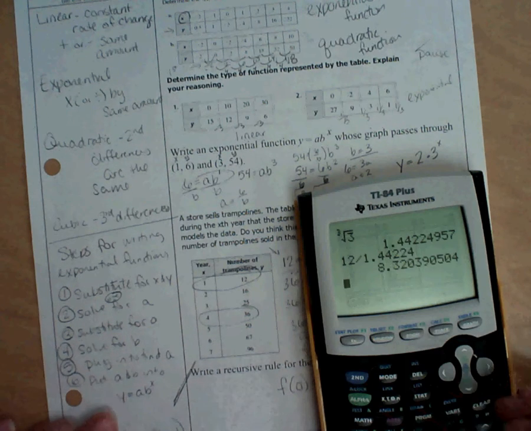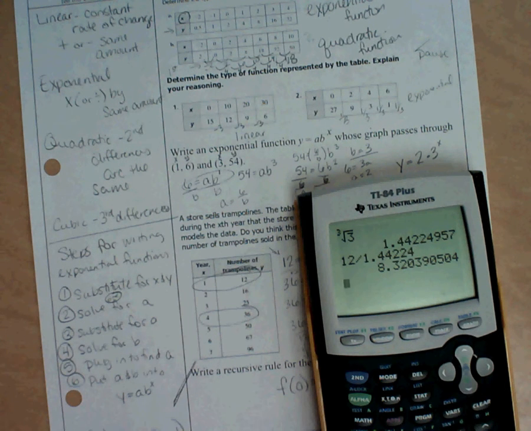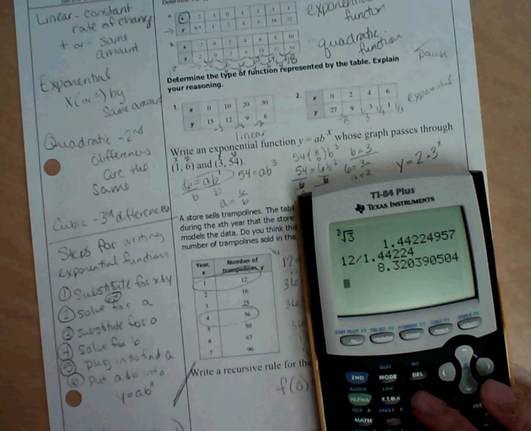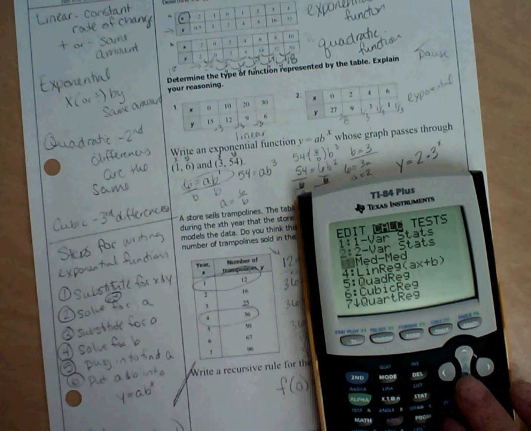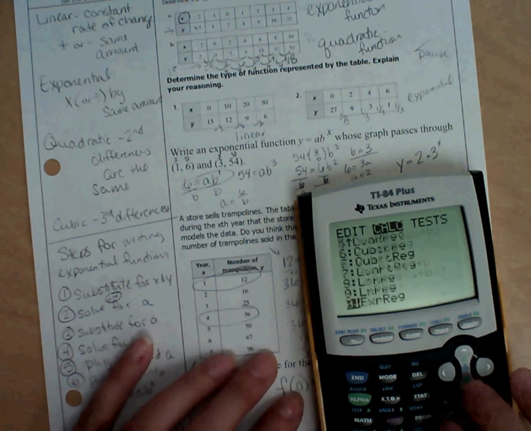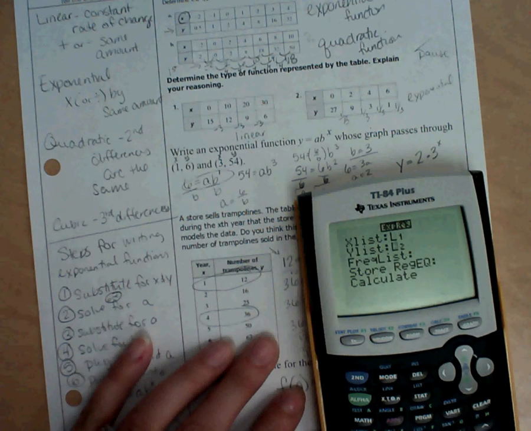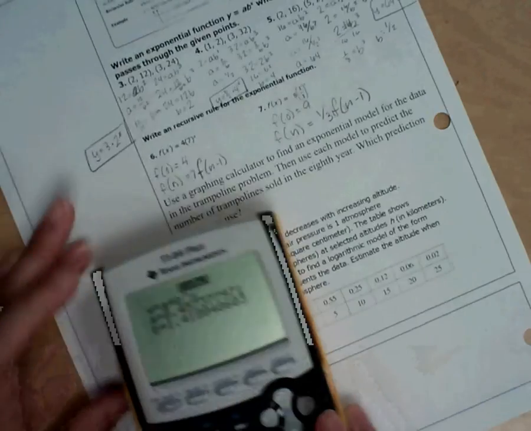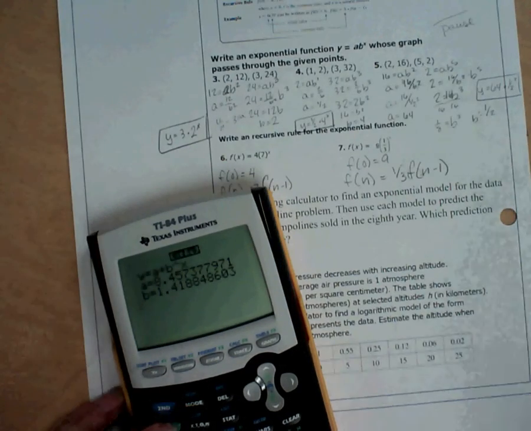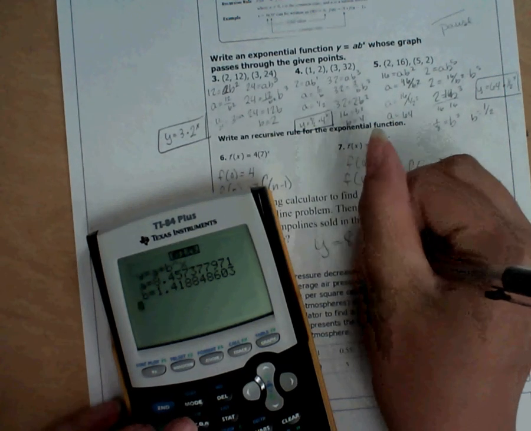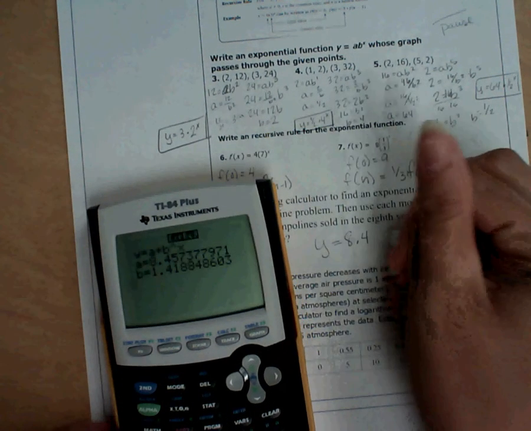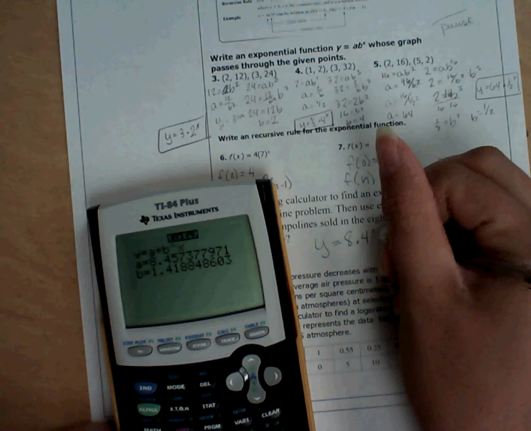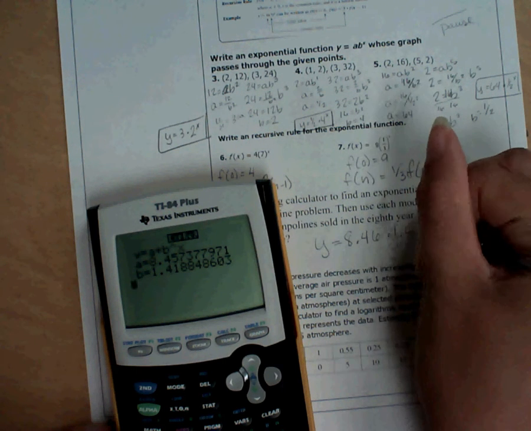From there, I'm going to press second quit. And I'm going to go back to Stat, over to Calc, and I want to look at an exponential regression. Calculate, and we have y is equal to 8.46, going to 2 decimal places, times 1.42 to the x.